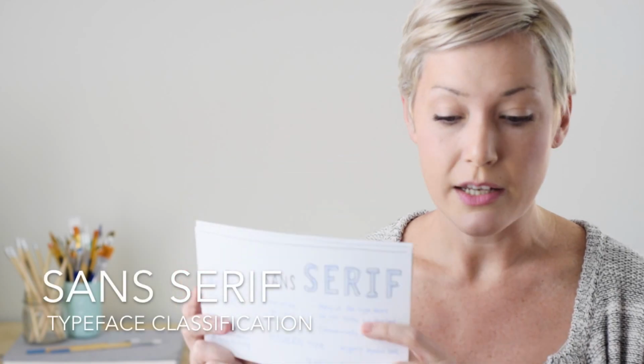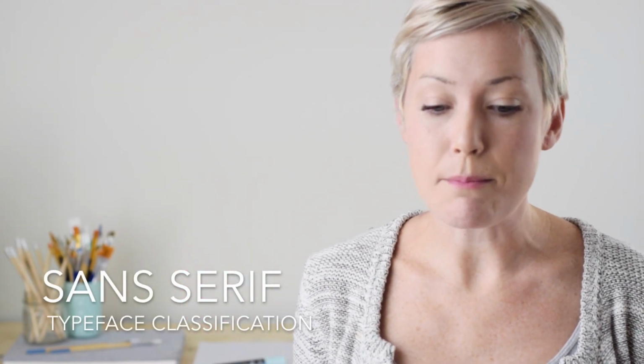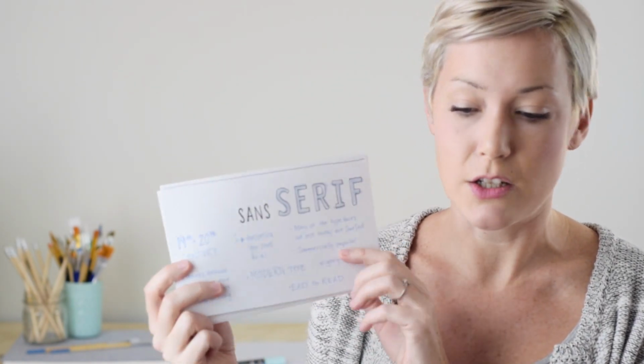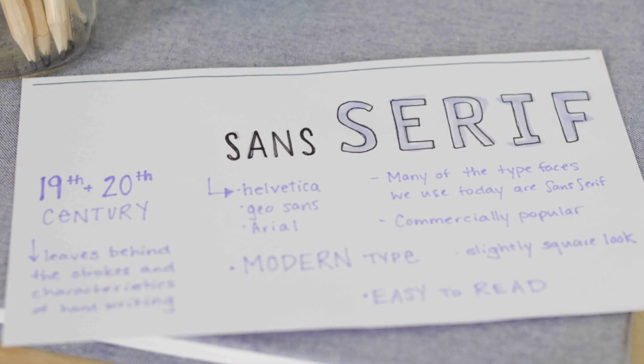Let's talk about our second category, sans serif. Now, sans, if you recall, means without. It's sort of an old word for without. So sans serif fonts are fonts that do not have those little wingdings coming off the end of each letter. So they're very clear, very sort of minimal pared down fonts.